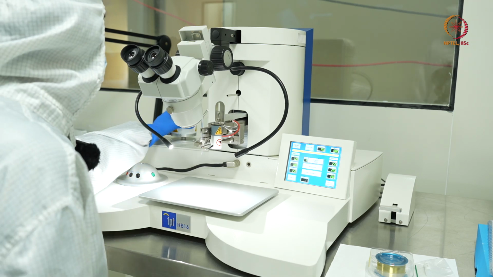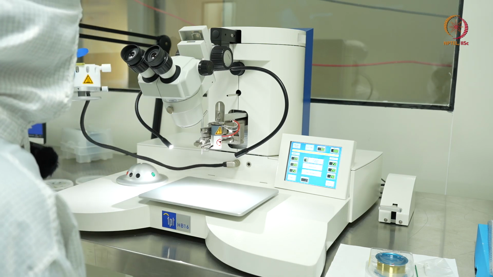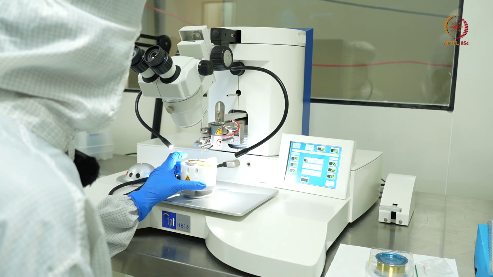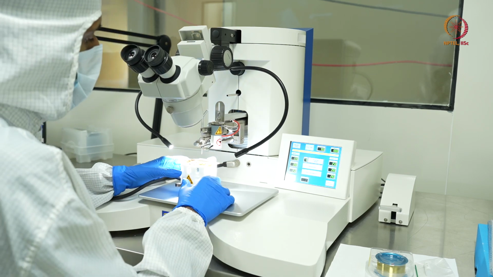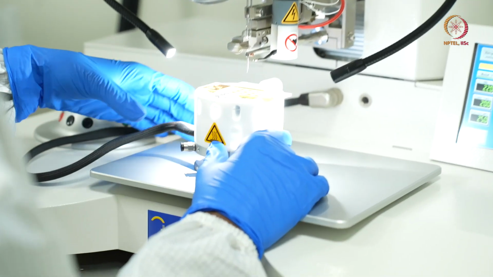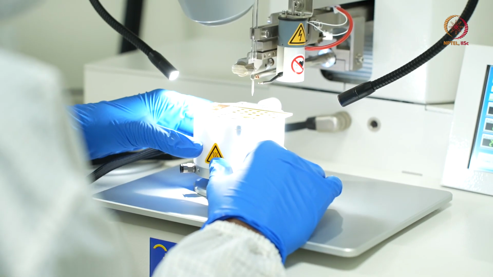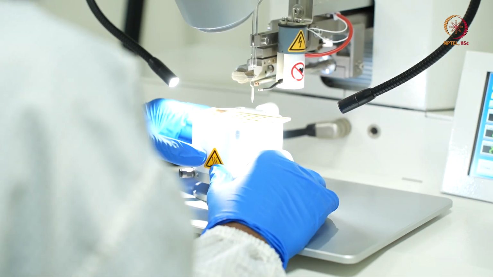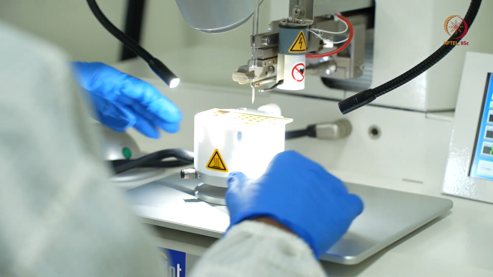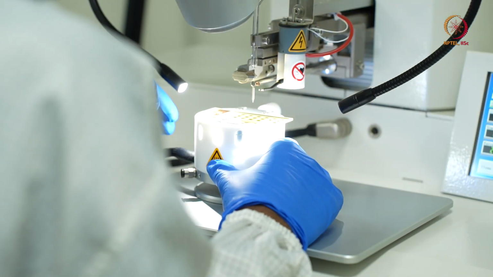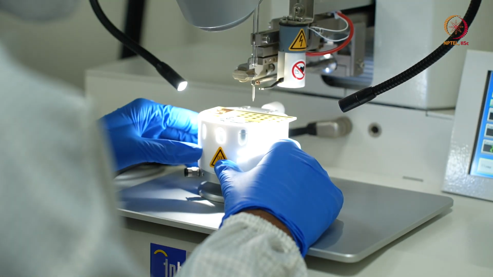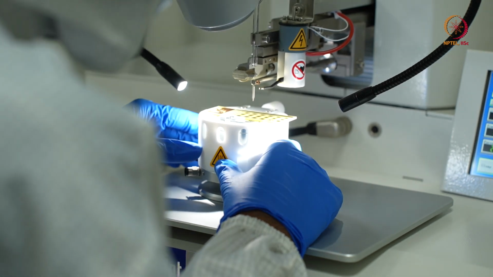Now let me take the substrate or PCB holder. You see, one has to handle it carefully when dealing with this. Just for our understanding, I will fix one place. Now you have a microscope, right? I can adjust the microscope. Let's say this is the place where I want to do bonding, right?